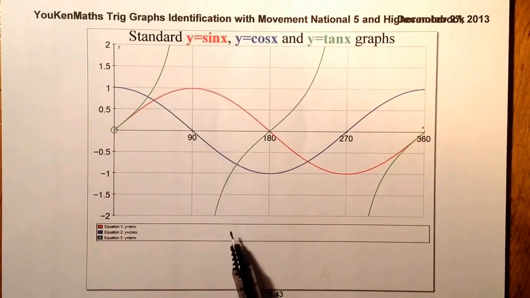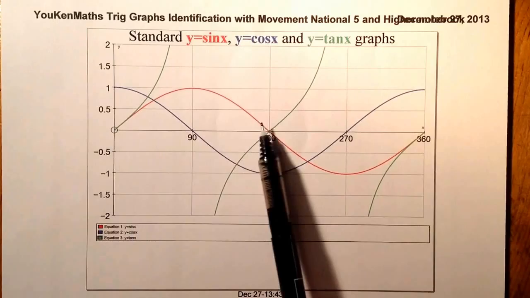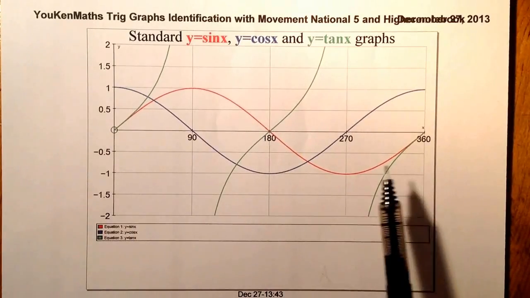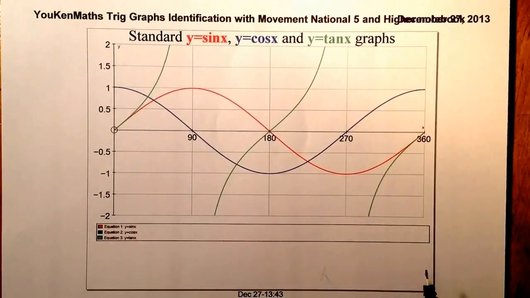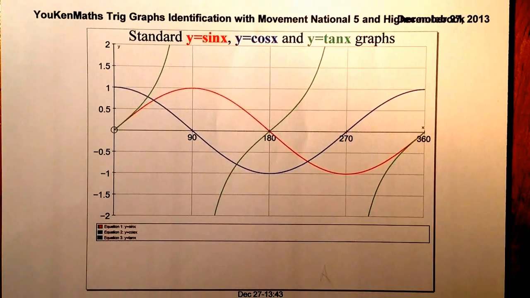The green graph is the tan graph. It is different, it has a period of 180 degrees, and in that way it's different from the sine and the cosine graph. But you really need to get to know these, you need to be able to draw them.